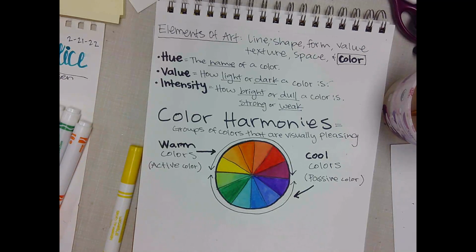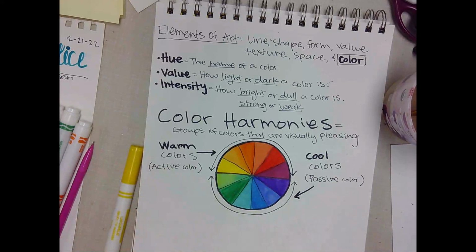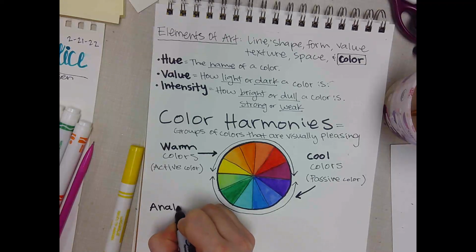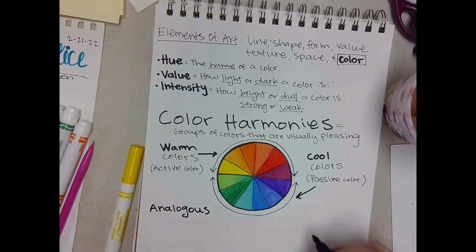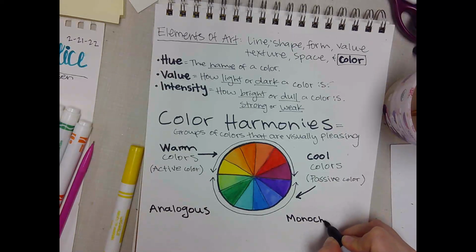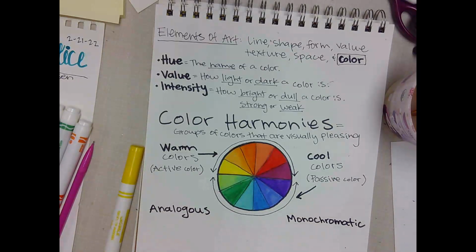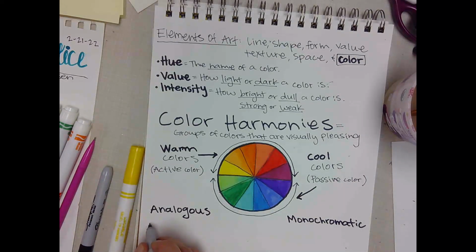So we have 4 more color harmonies we're going to go over. We're going to do analogous, monochromatic, and then we're going to draw some boxes to show some examples.